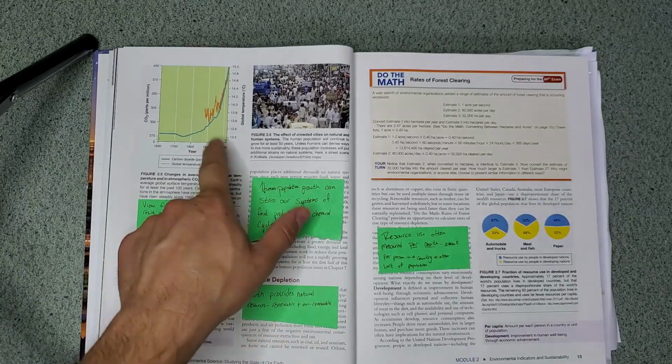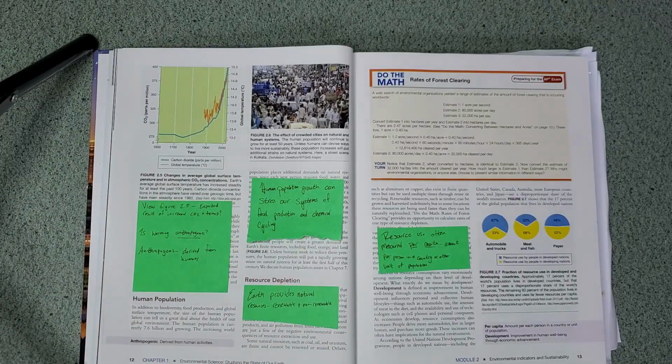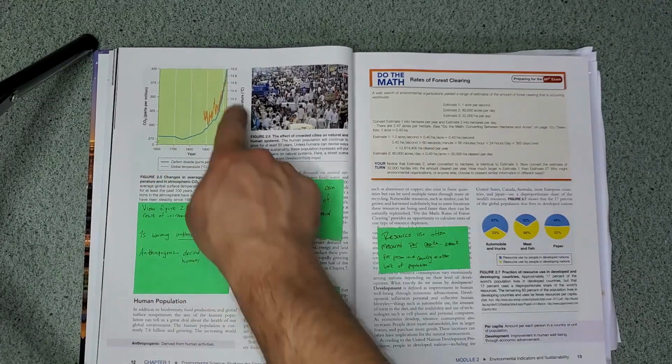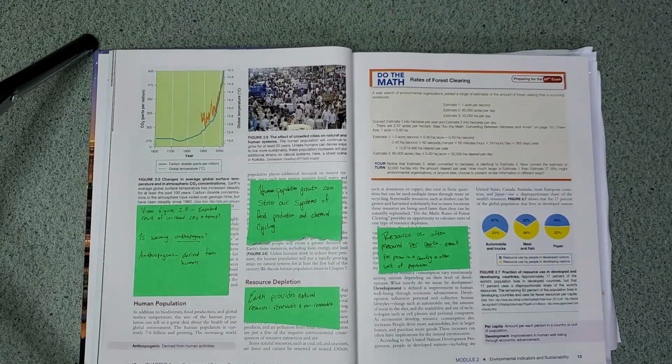This is a really great figure right here. I want you to take a quick look at it. And I want you to ask the question, do you think that warming is anthropogenic? And anthropogenic means derived from humans. So just looking at what we have right here, I want you to ask that question. And I want you to come up with a couple of good reasons why it might be. And I want you to see if you can come up with a couple of reasons why it might not be. And we'll discuss that more in class tomorrow. Or whenever this is due.